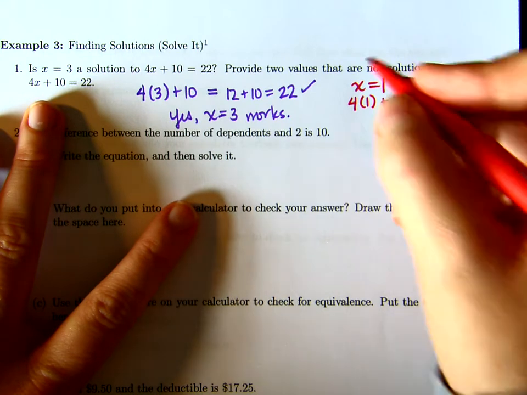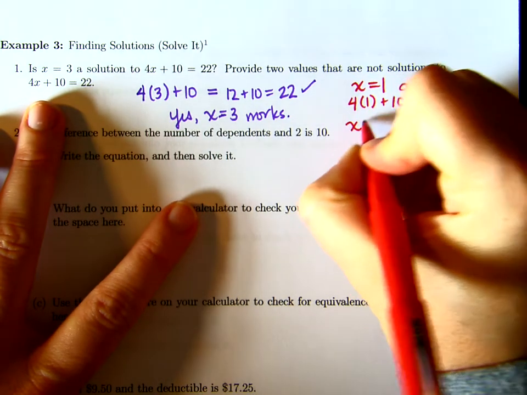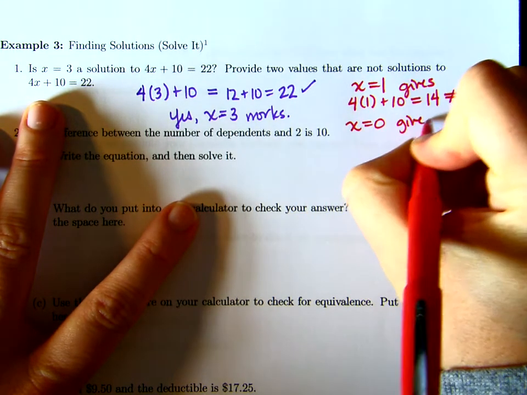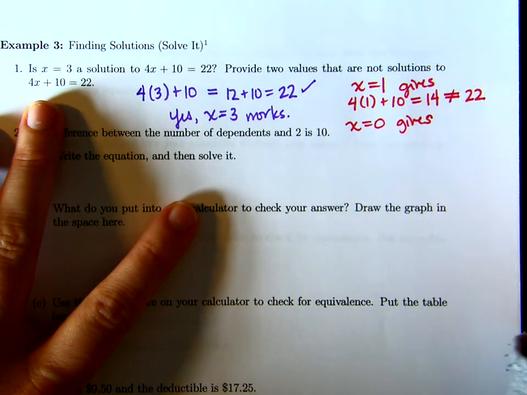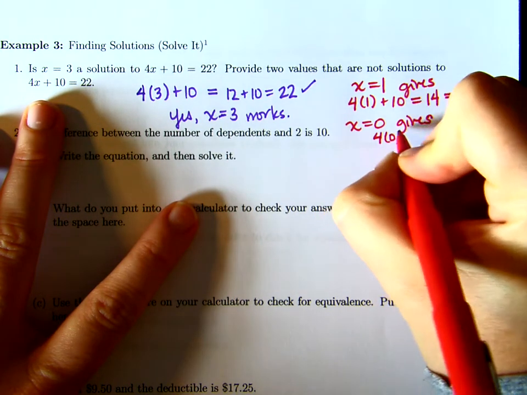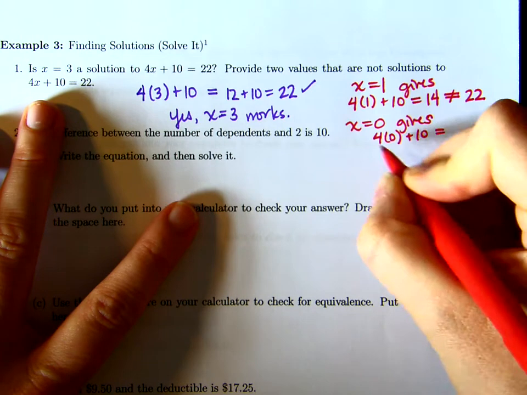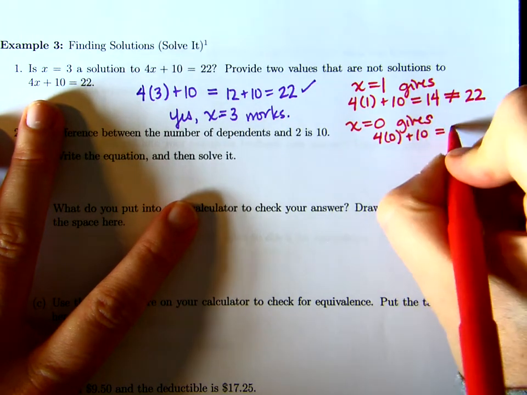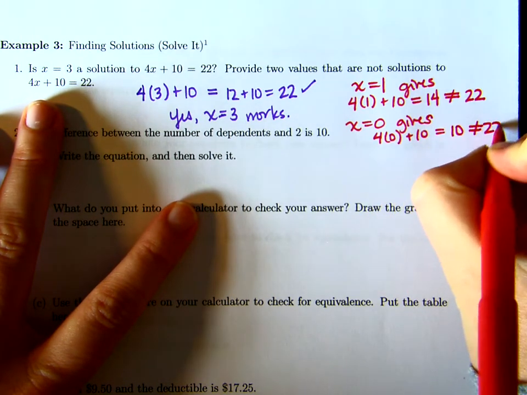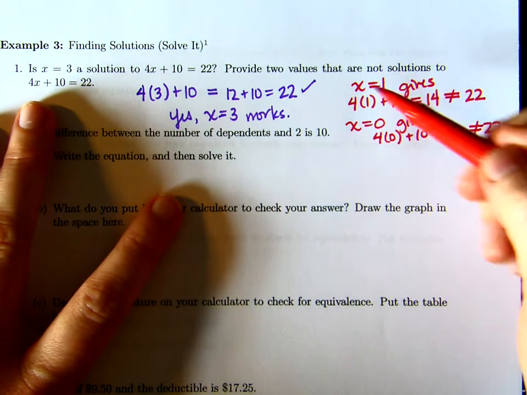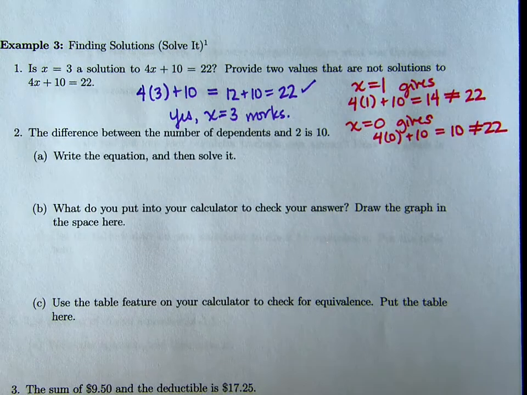Let's go 0 style. I like multiplying by 0. How about x equals 0 gives what? 4 times 0 plus 10, which would be 0 plus 10, and that's 10, which does not equal 22. So here are two numbers, and by the way, those are just like the next two I thought of.